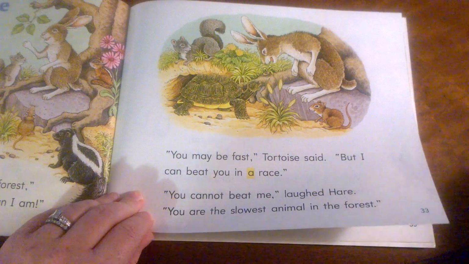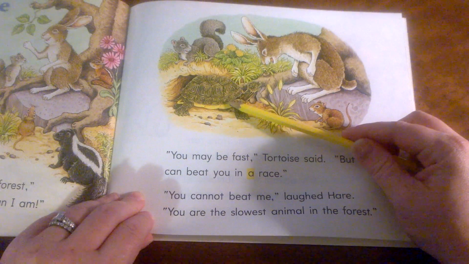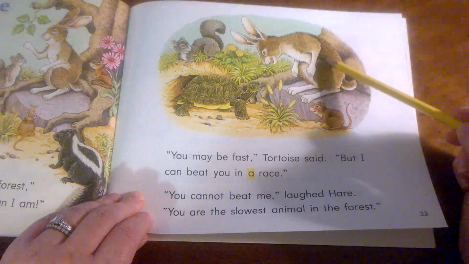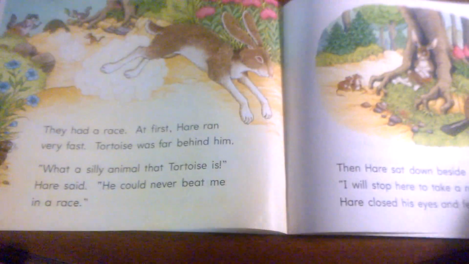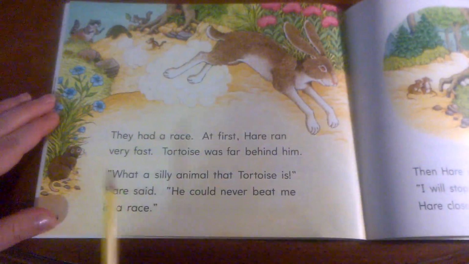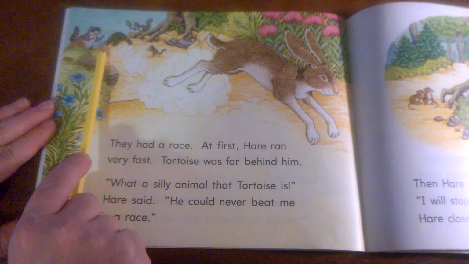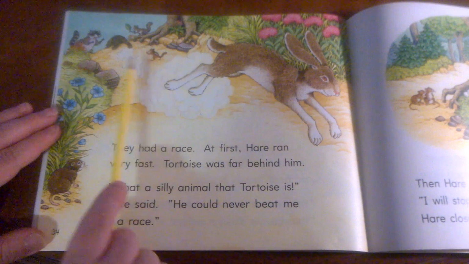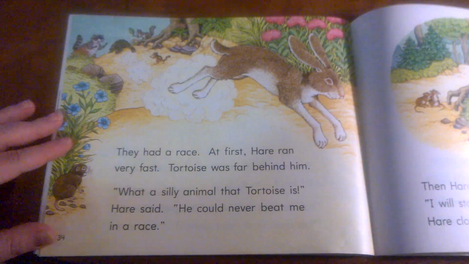Who do you think will win in a race between a tortoise, which is another word for a kind of turtle, and a hare, another word for a kind of rabbit? They had a race. Look at the picture at the beginning of the race. Where is the hare? Where is the tortoise? Who do you think will win this race?